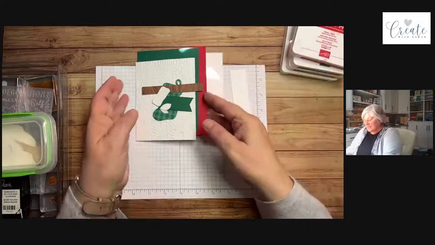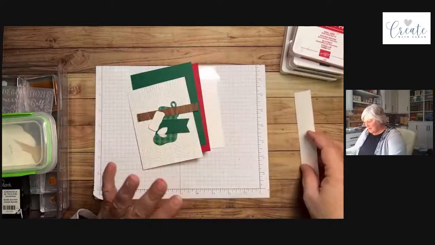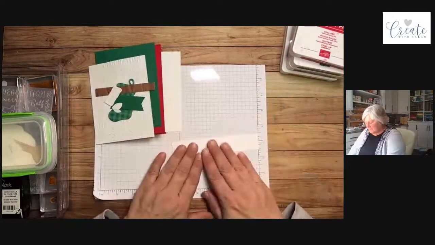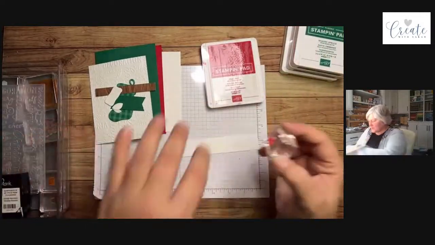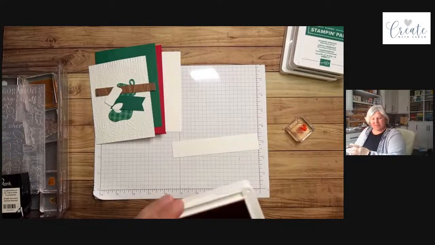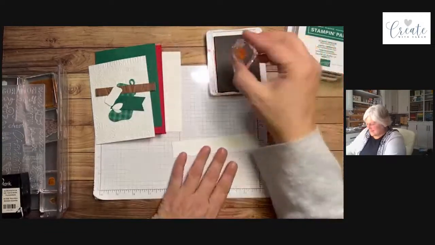All right. So we're going to go ahead and start by making our card. I'm going to start with some stamping that we have to do. So with our real red, I am going to stamp the little holly berries.